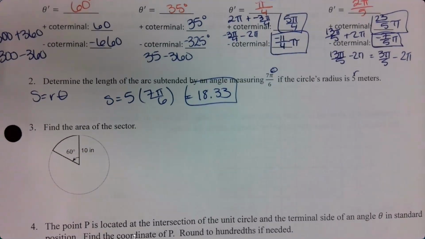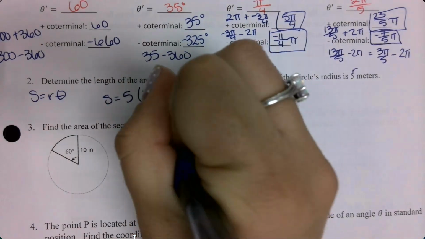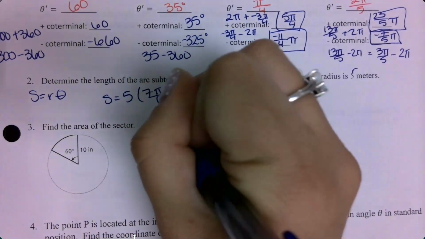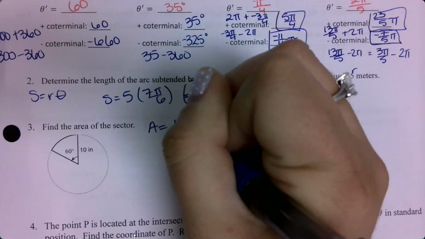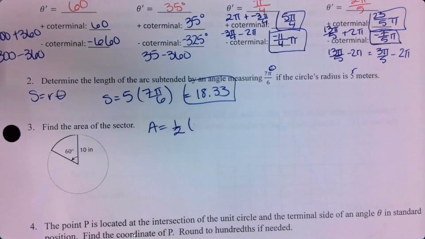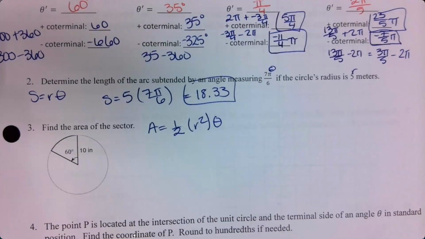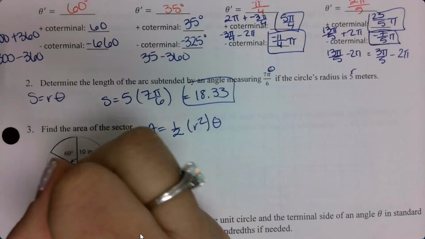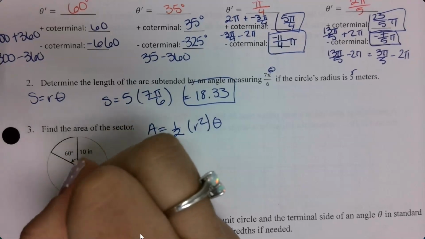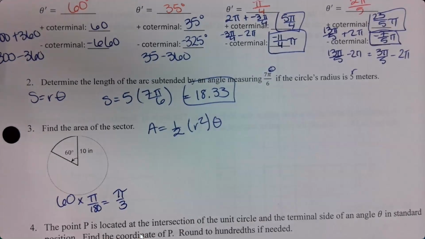Number 3 wants me to find the area of the sector. So the area of the sector is A equals 1/2, hold on, let me look at the formula really quick, r squared times theta, where my theta should again be in radians. So I want to first turn this into radians. So I'm going to do 60 times pi over 180, which gets me pi thirds.